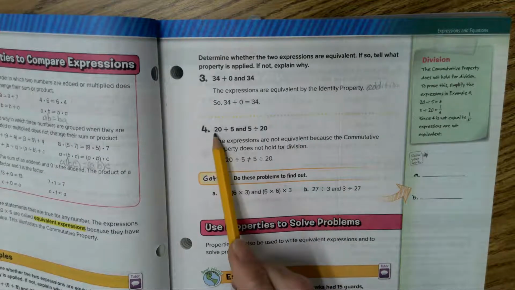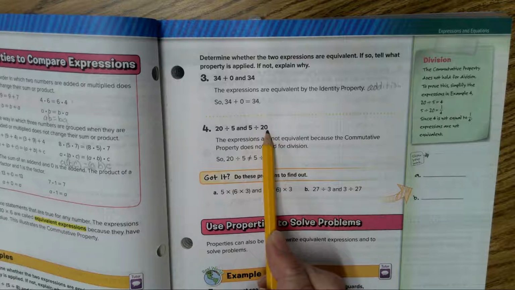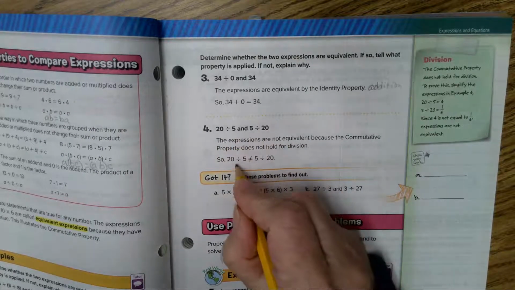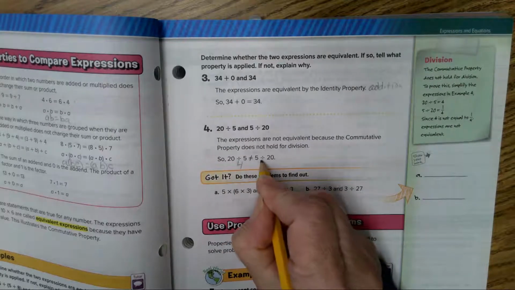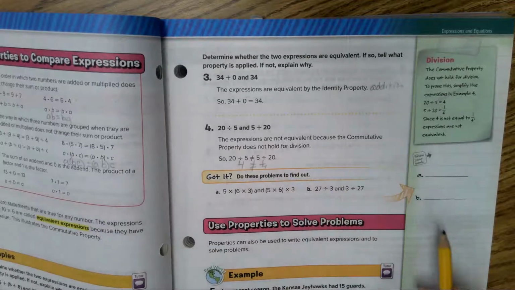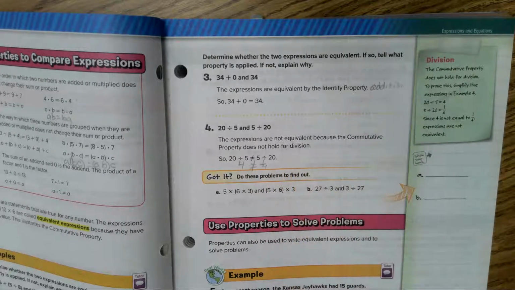Here we have 20 divided by 5 equals 5 divided by 20. It is not true because 20 divided by 5 is 4 and 5 divided by 20 is 1/4. They do not equal. The commutative property does not hold for division. So now it wants us to do examples A and B. Put this on pause and do A and B, and then check to see if you have the correct answer.